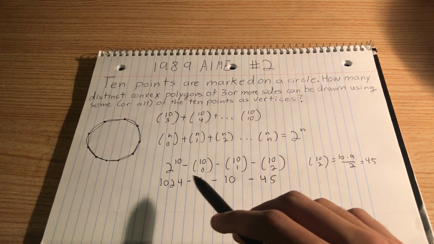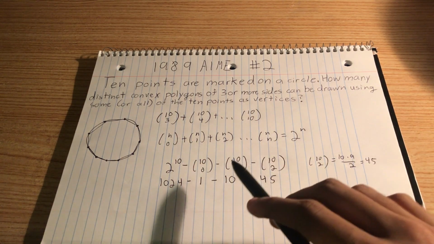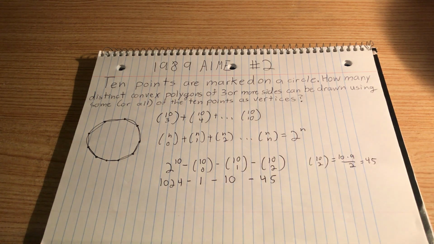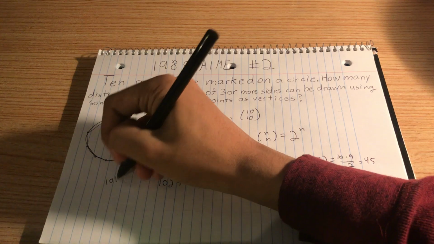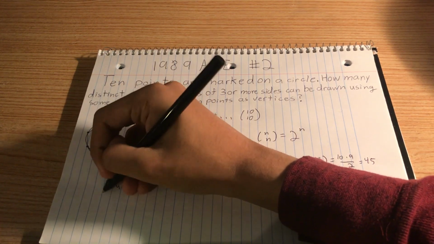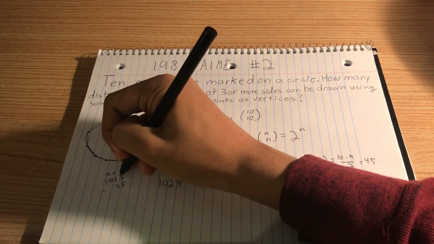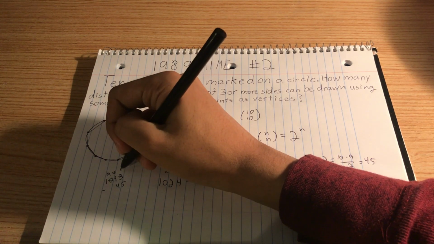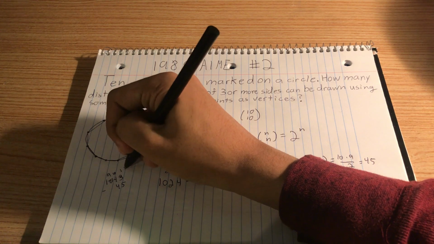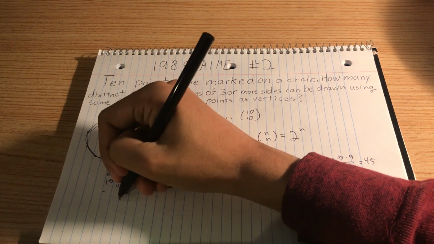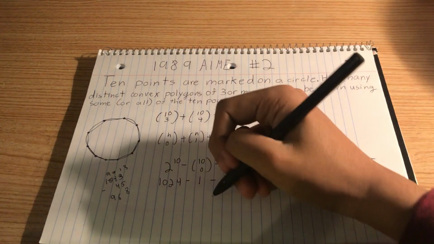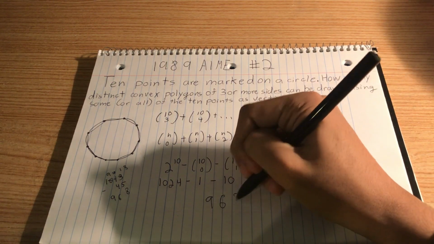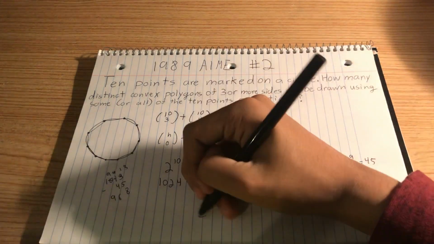1024 minus 1 is 1023, 1023 minus 10 is 1013, 1013 minus 45 is, let's see, just so we don't make any silly mistakes, 968. And that is our final answer.